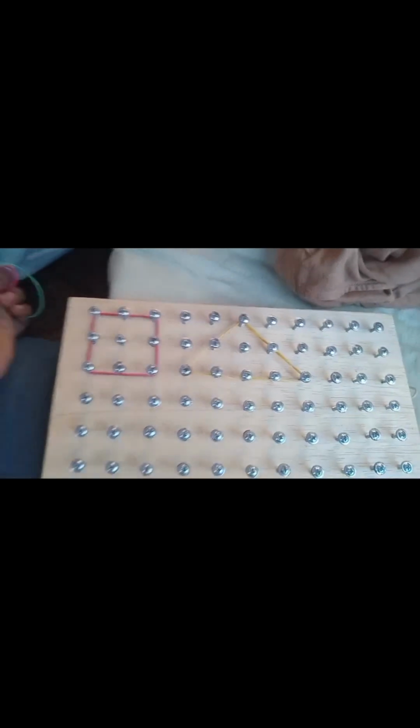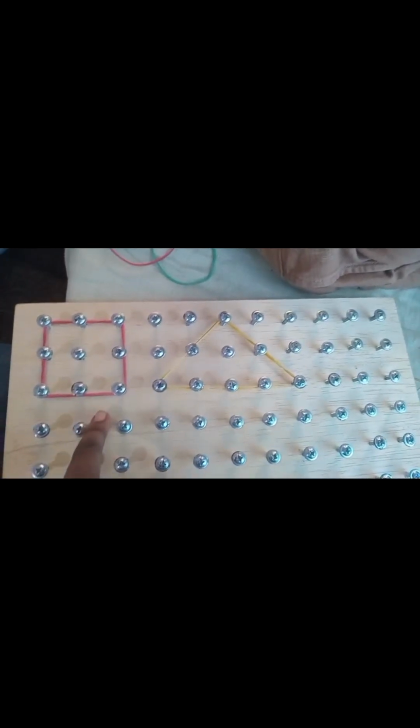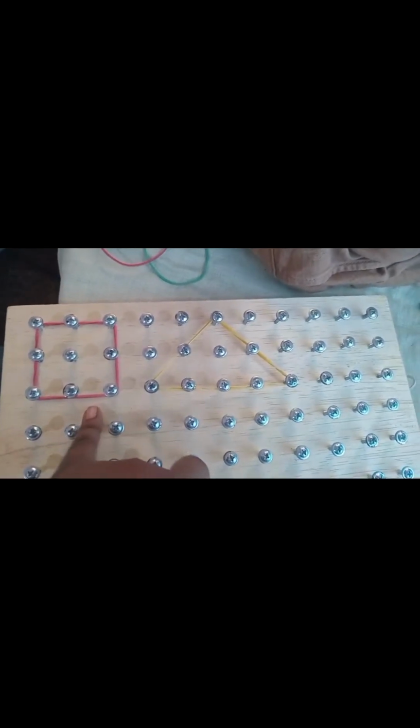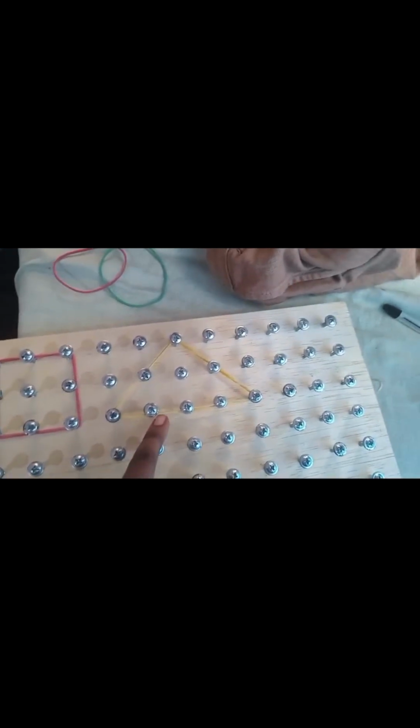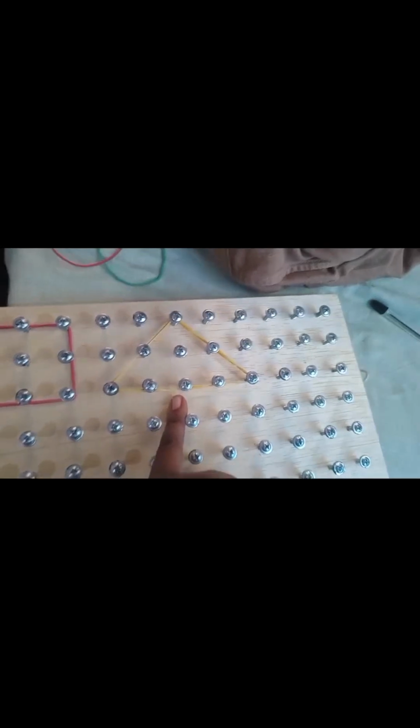For grade 4, we can teach perimeter. We can compare the perimeter between these two shapes. We can have them tell us what the perimeter of the square is and what the perimeter of the triangle is, and compare them.